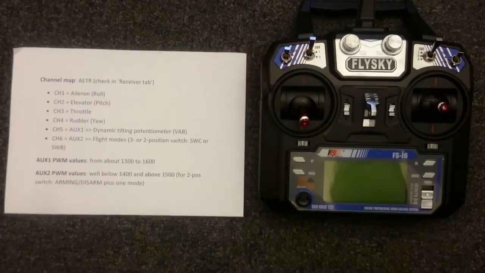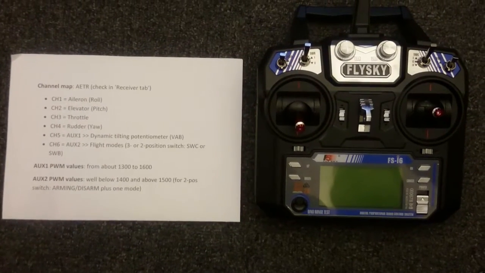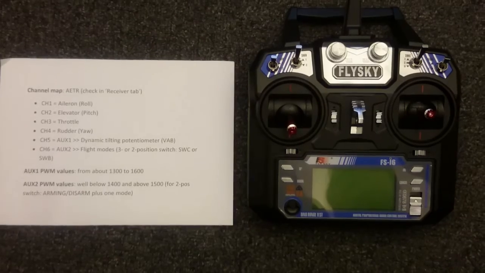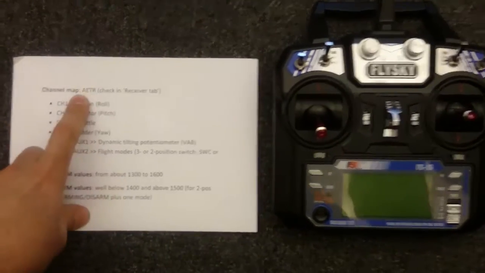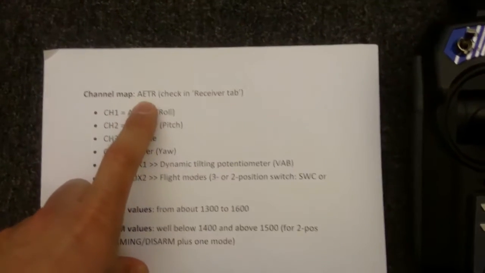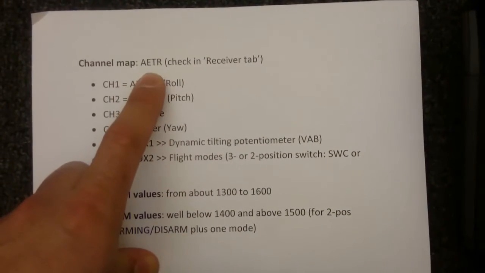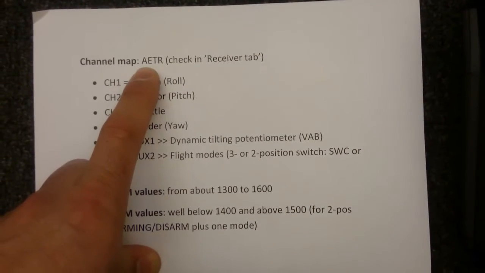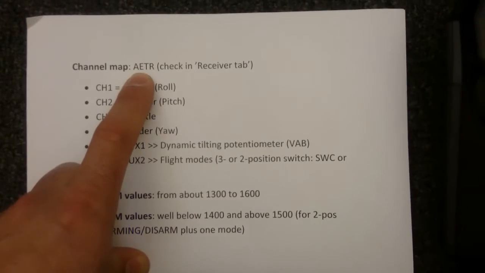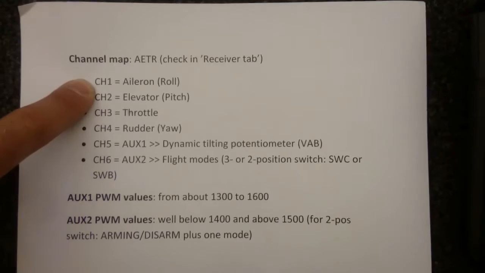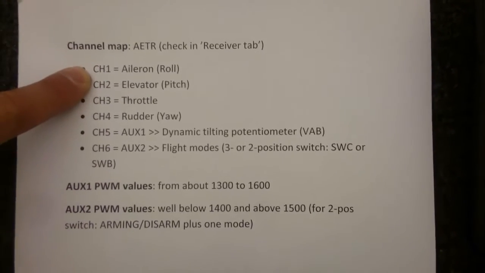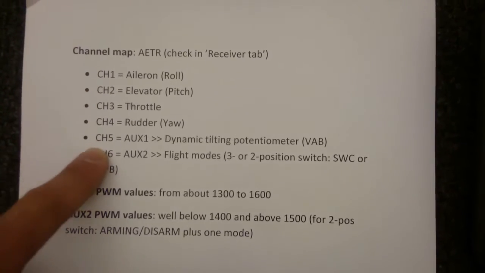All the tilts that we send are pre-configured with certain values for the transmitters and the channels. By default, you should check that in the receiver tab of CleanFlight you have the mapping as aileron, elevator, throttle, and rudder. This is the mapping that corresponds to the channels in the receiver, as you see here.